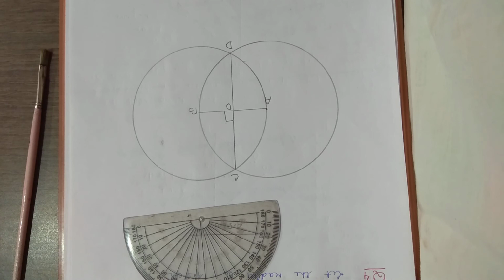Next, question number 5 is left for the students as homework. The hint is provided in the book, so you do accordingly. So here our construction of circle is over.